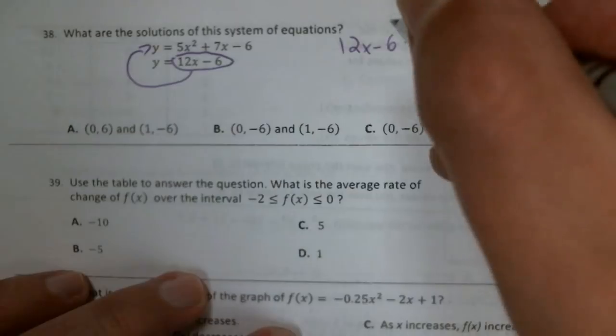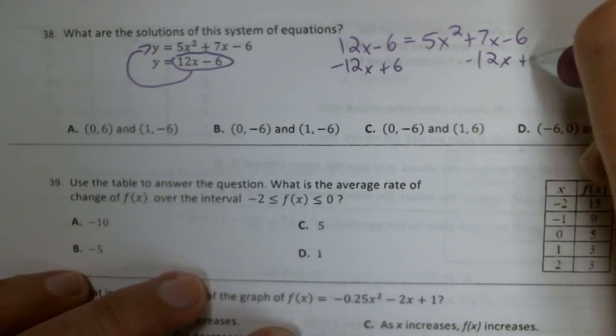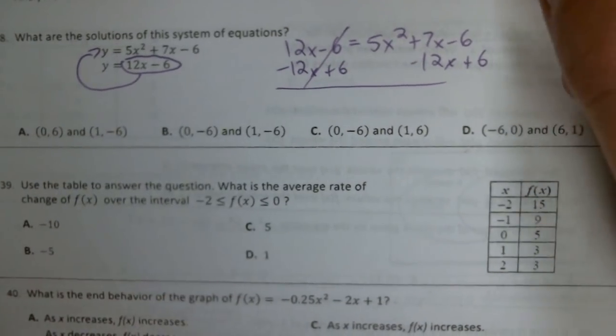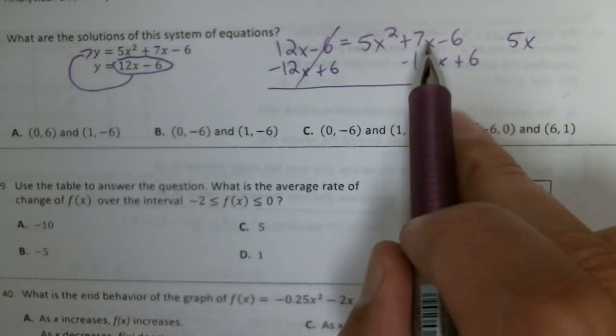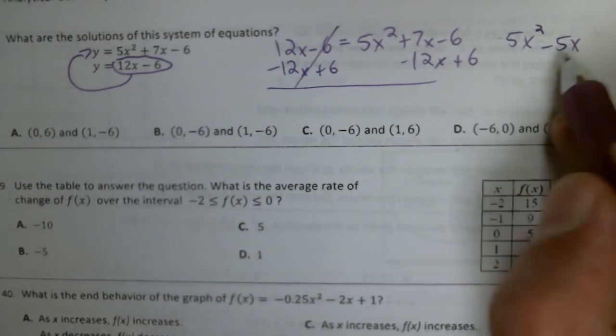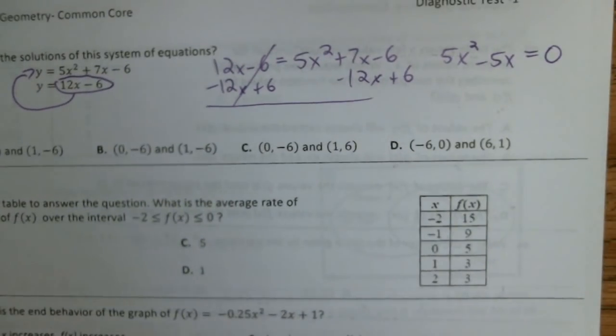Let's get everything set to 0, so let's move these to the other side. Well, that cancels. So I'm left with 5x squared. 7x minus 12x is minus 5x. Negative 6 plus 6 cancels. Okay. Now, guys, you don't need the quadratic formula for this.